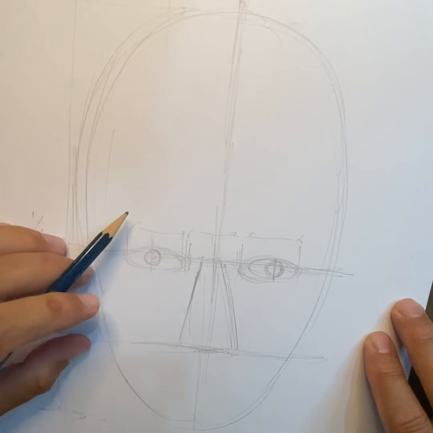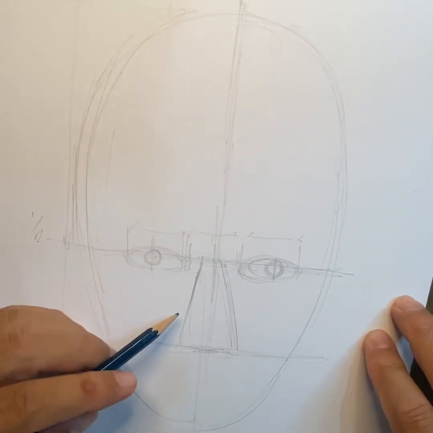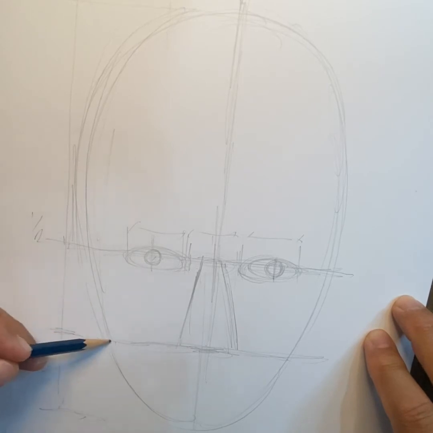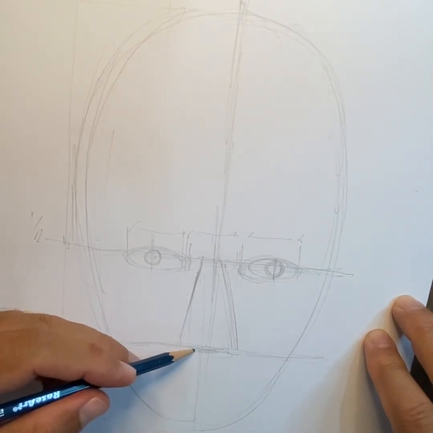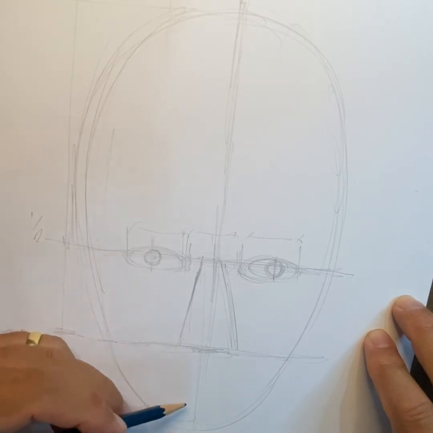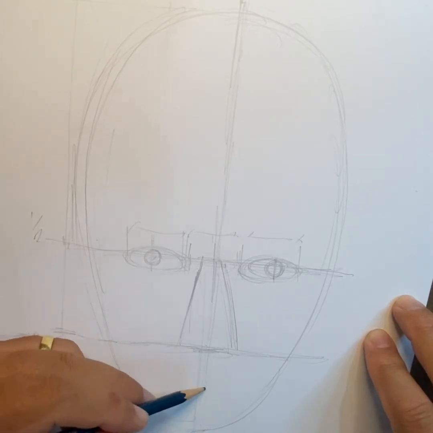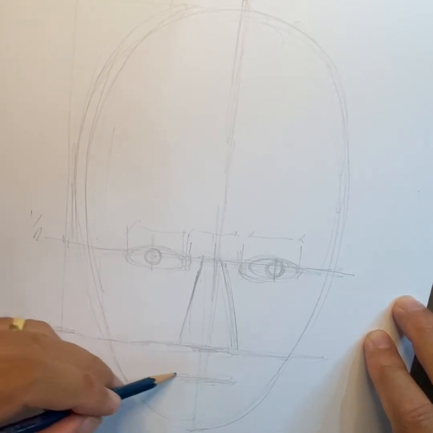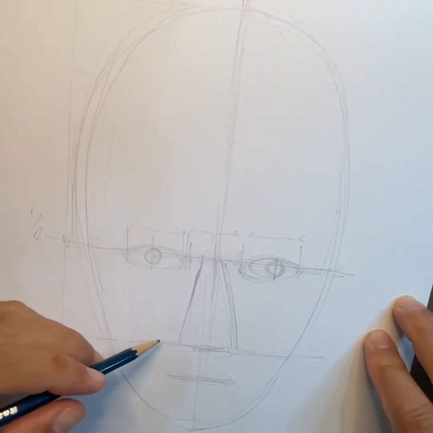We are just doing the basic structure of the face, okay? Now, this measurement here, from the bottom of the nose to the bottom of the chin, you divide that in half, and that would be where the mouth would be, okay?